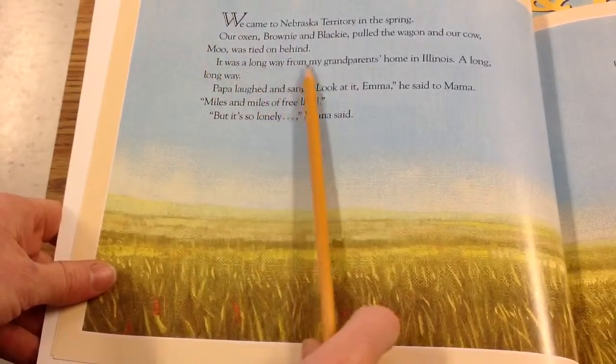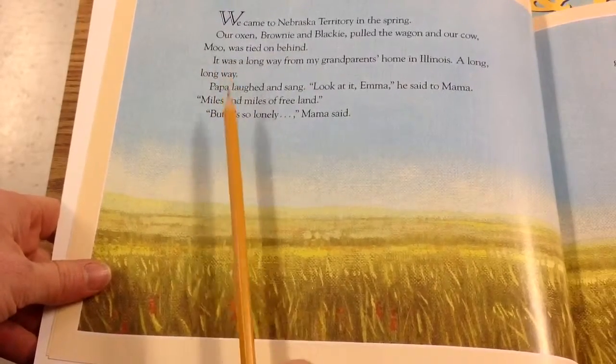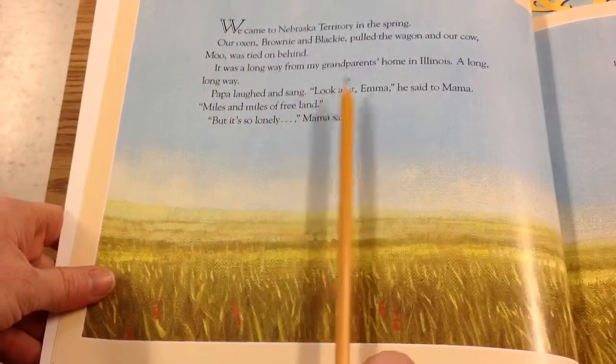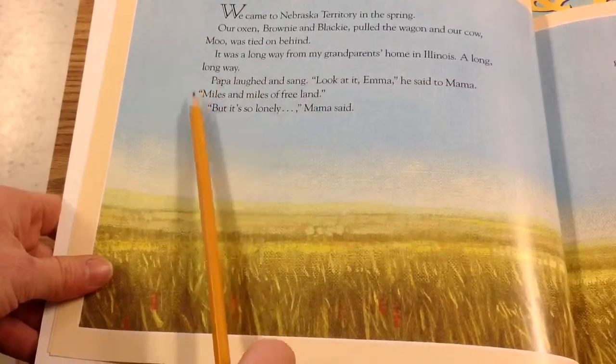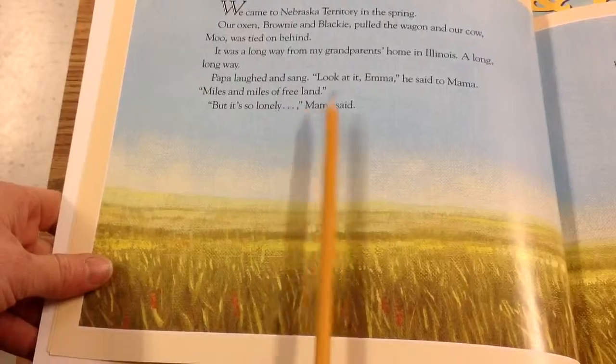"It's a long way from my grandparents' home in Illinois." "A long way." Papa laughed and sang. "Look at it, Emma," he said to Mama. "Miles and miles of free land." "But it's so lonely," Mama said.